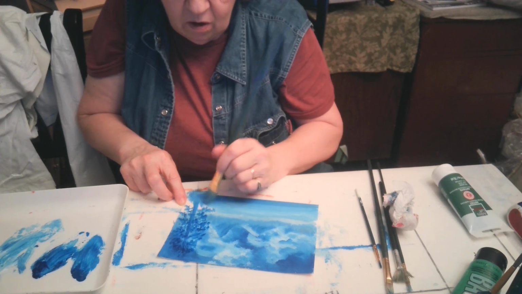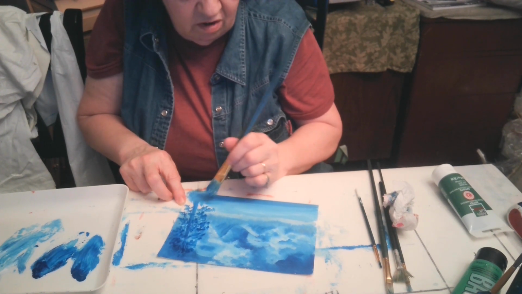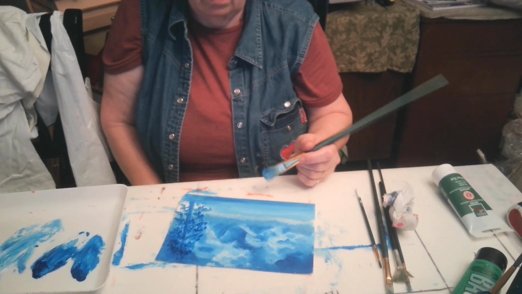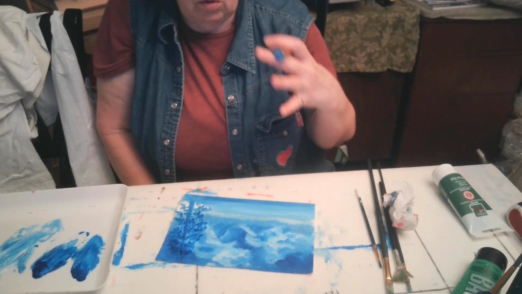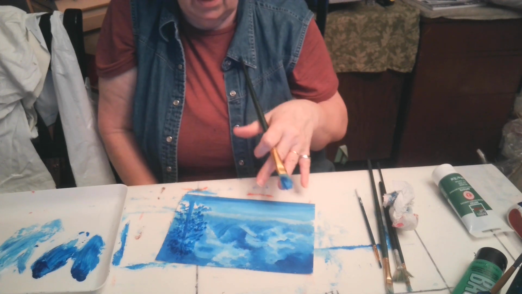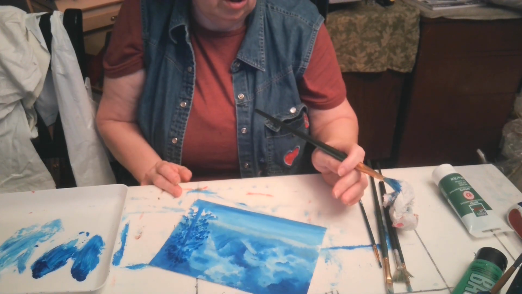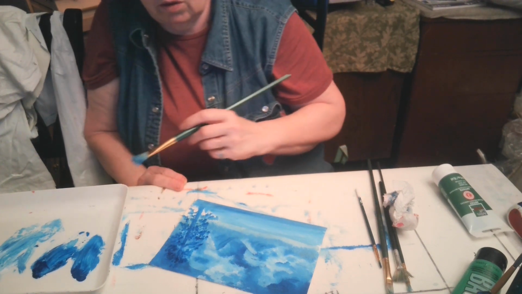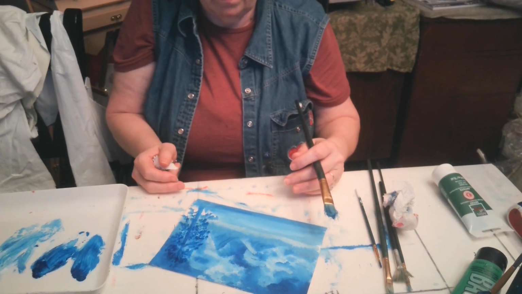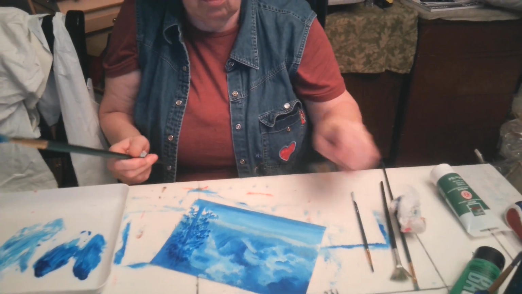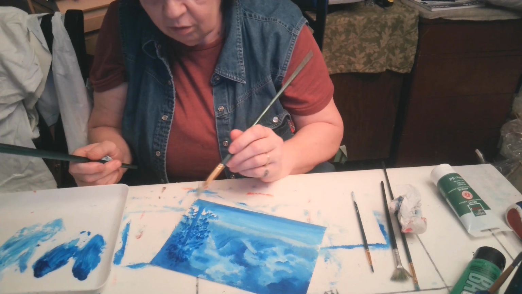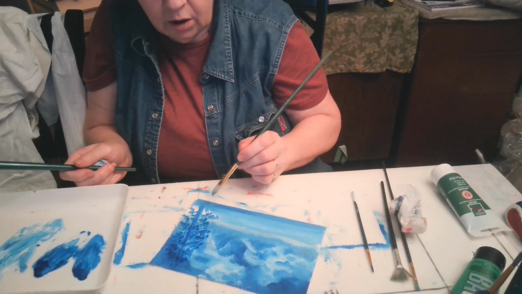And when you do reflections in the water with this kind of thing, it's completely different, because you let this dry, then you paint a layer to show that there's a reflection in the water. That's how you do it. So I would have to wait till this dries and then come back with the small brush and put a darker value in there.